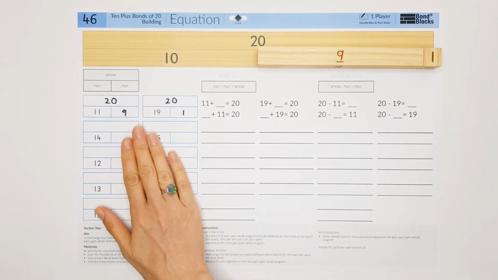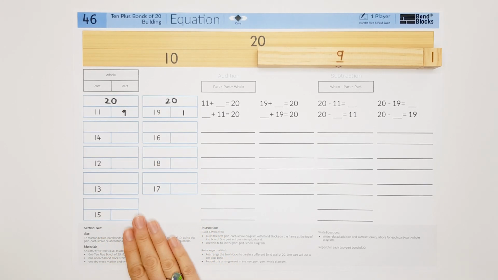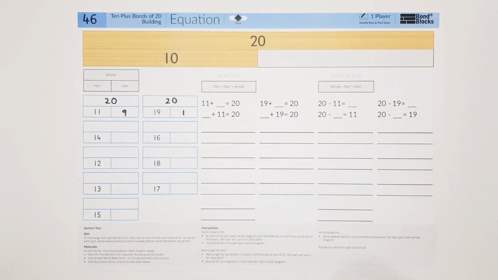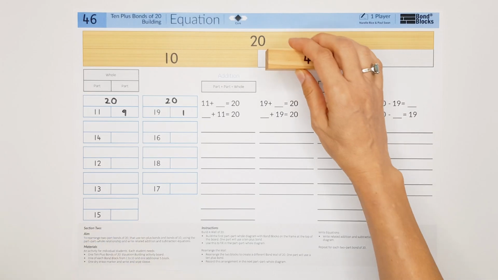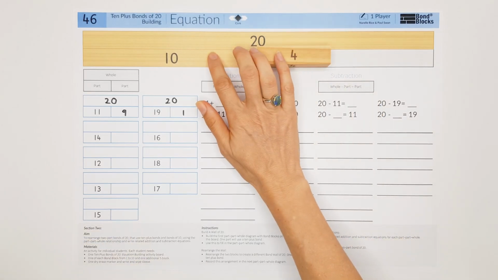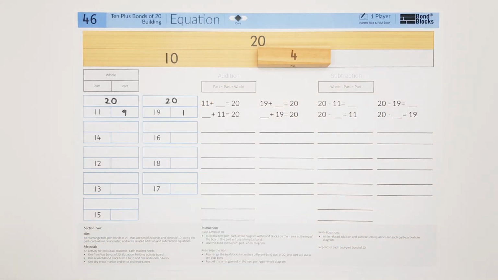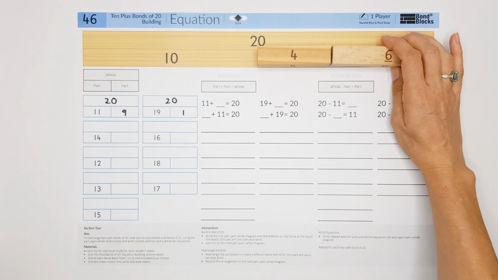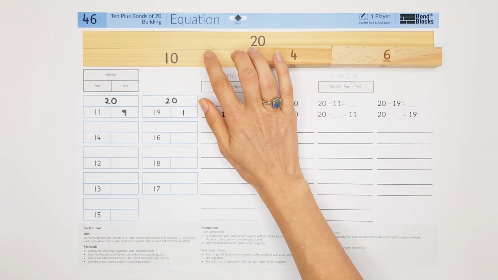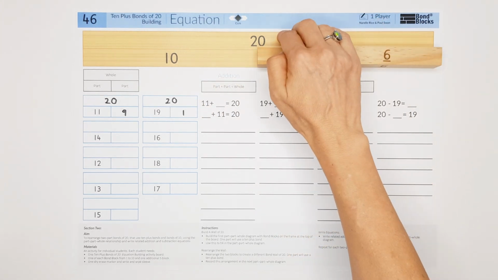I'm going to repeat that for each of my equations here. I will just do one more for you. I know the part of 14, so I would also place the other part, which is 6. 14 and 6 is 20.